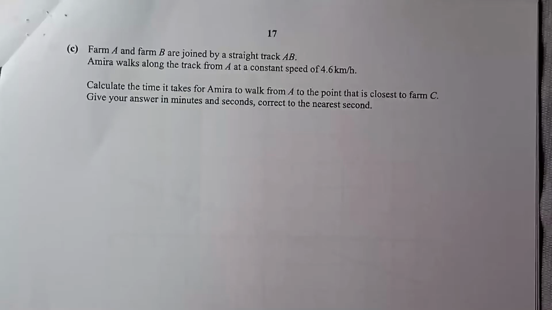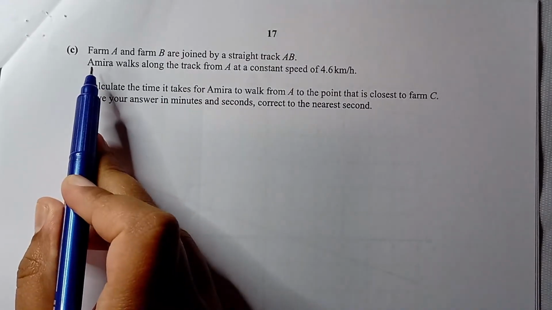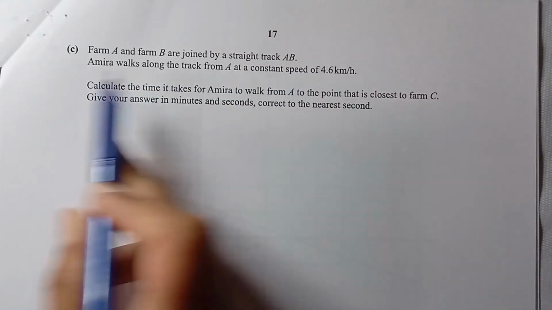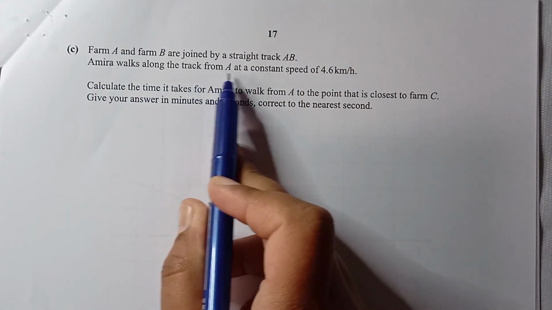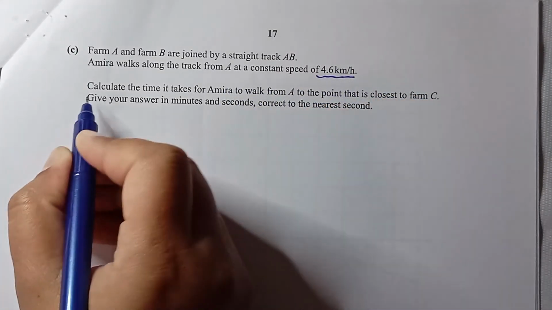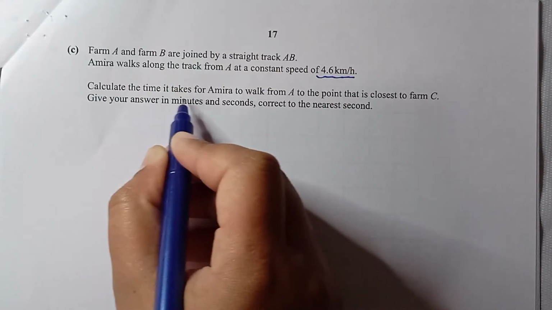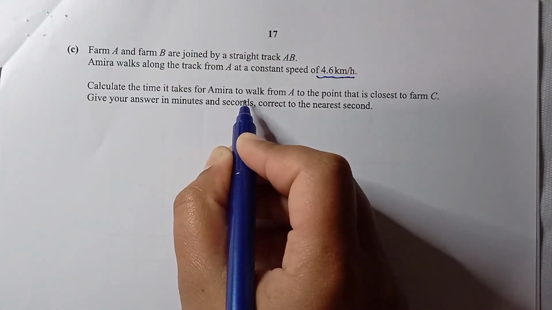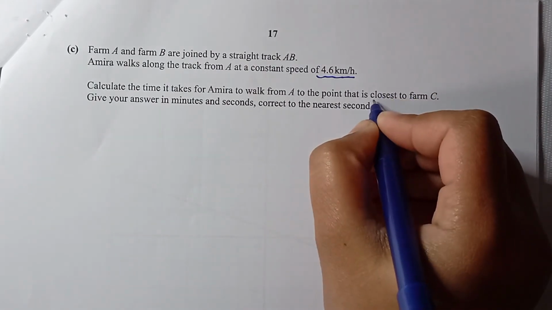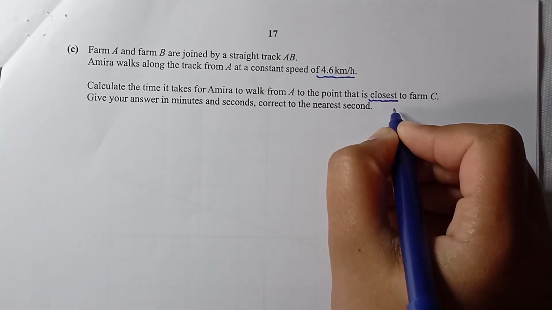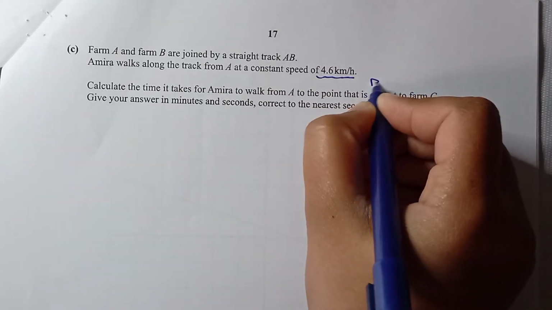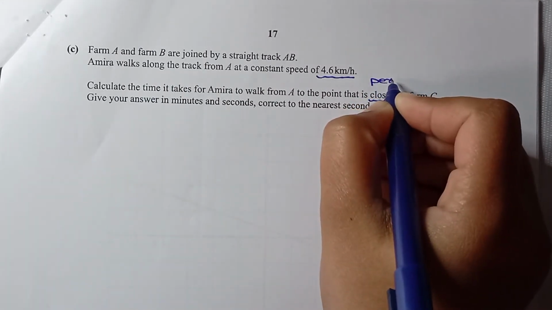So 349 degrees. Part C. Farm A and farm B are joined by a straight track AB. Amira walks along the track from A at a constant speed of 4.6 km per hour. Calculate the time it takes for Amira to walk from A to the point that is closest to farm C. When the point is the closest or the shortest, it means we need to find the perpendicular distance.